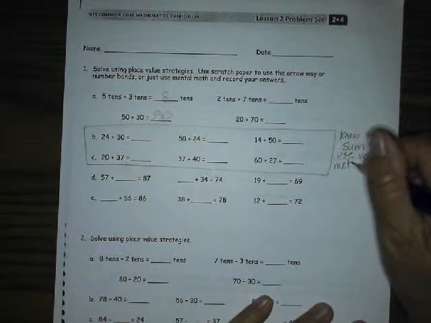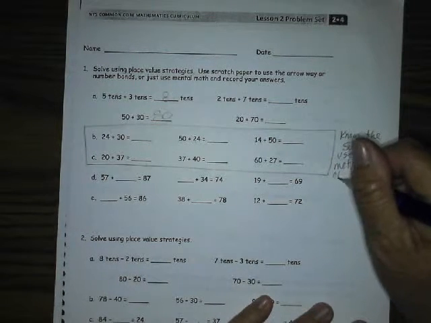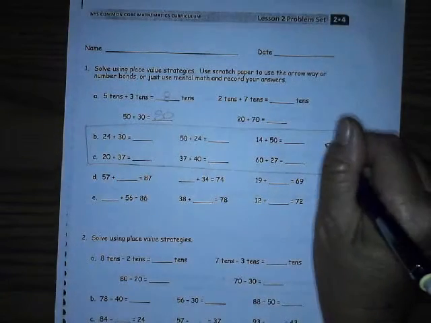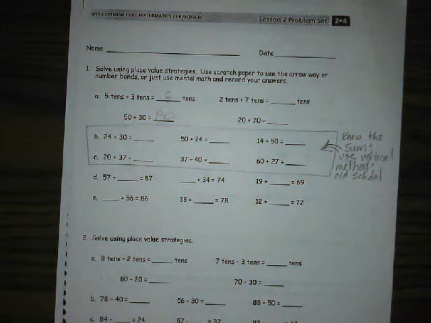method, which what we call in Mrs. Smith's class is old school. Okay? Old school. That's what we call it. This is called old school for Mrs. Smith's class.